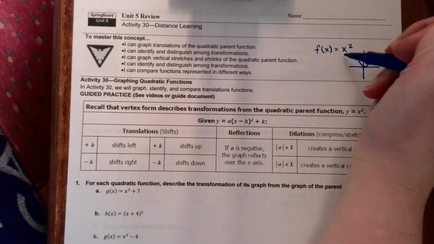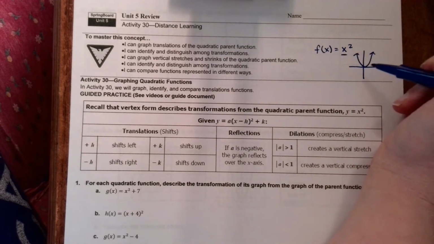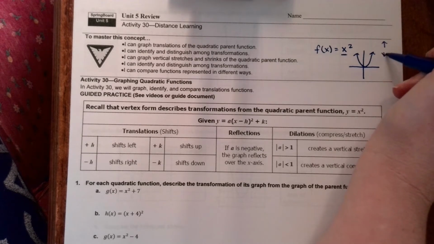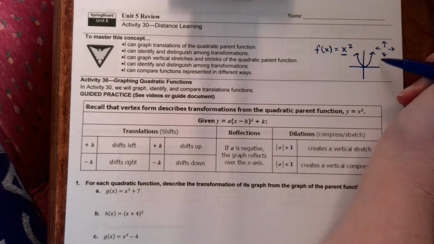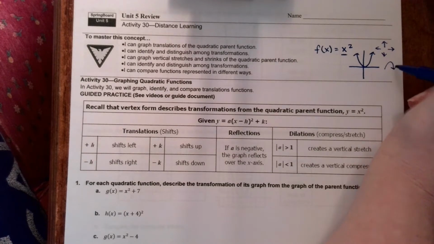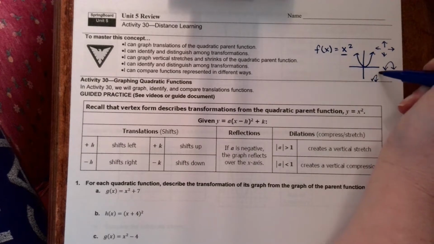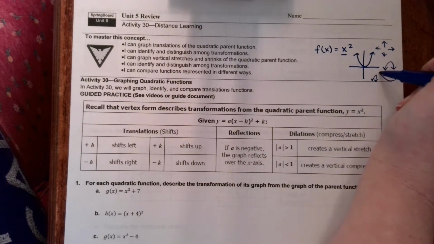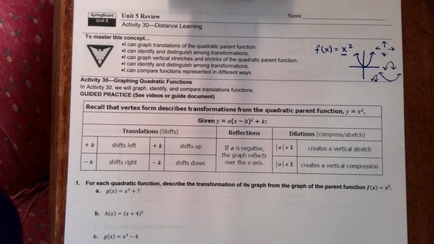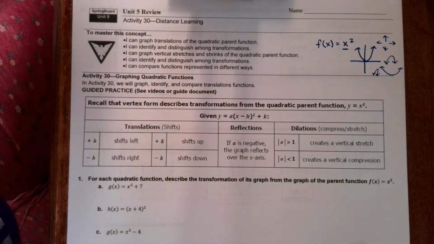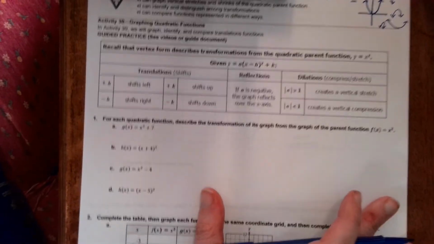Transformations are what you do to the equation to make it go up, down, left or right, to make it go upside down, and to make it skinny or fat. So we have translations, reflections, and dilations or stretches. Those are all of our different transformations.